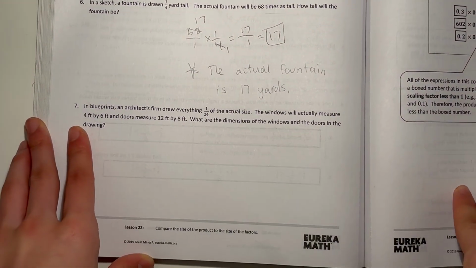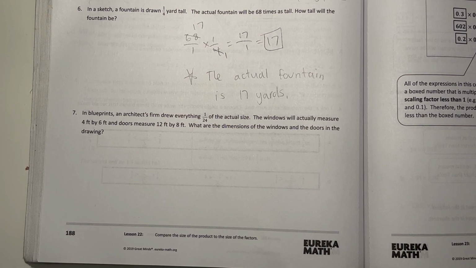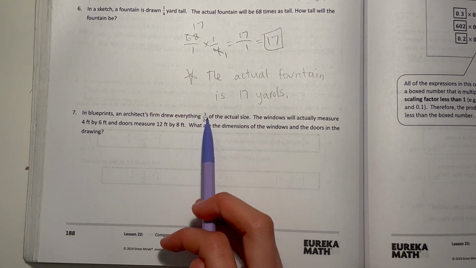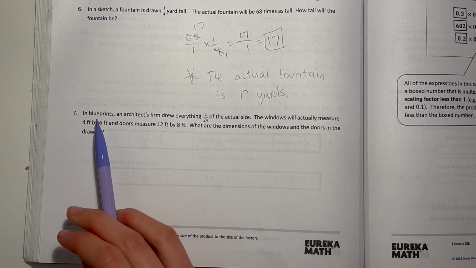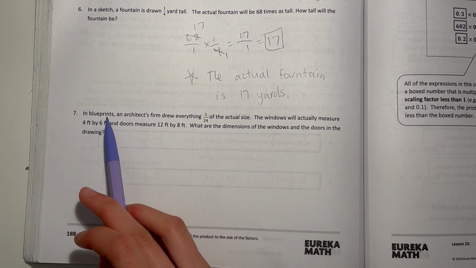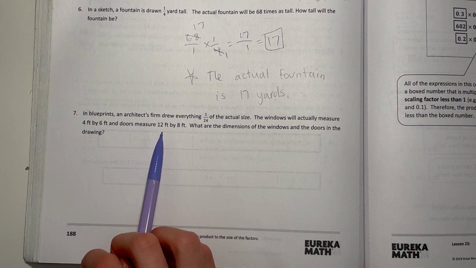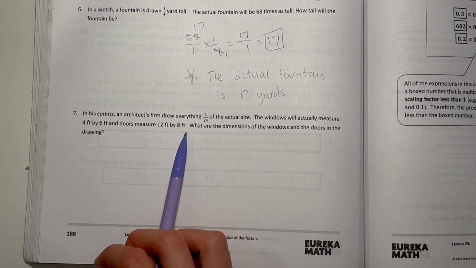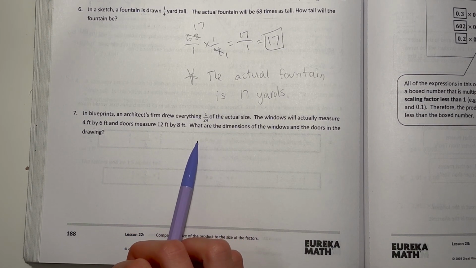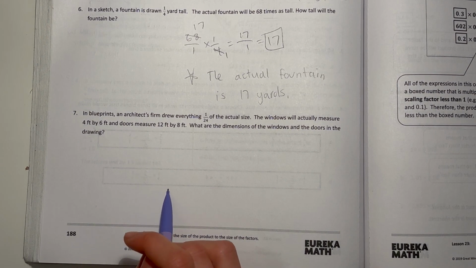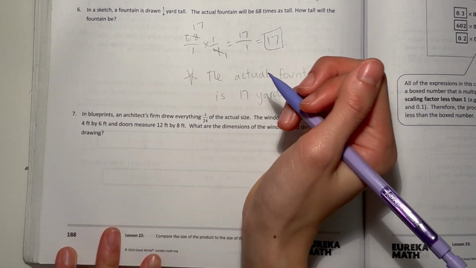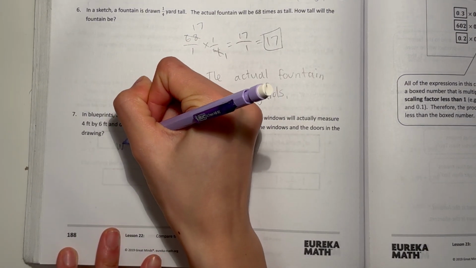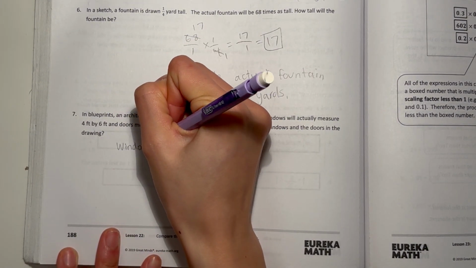Alright, number 7. In blueprints, an architect's firm drew everything 1/24 of the actual size. The windows will actually measure 4 feet by 6 feet, and doors measure 12 feet by 8 feet. What are the dimensions of the windows and doors in the drawing? 1/24, so we have to find 1/24 of each measurement. So first we can do windows.